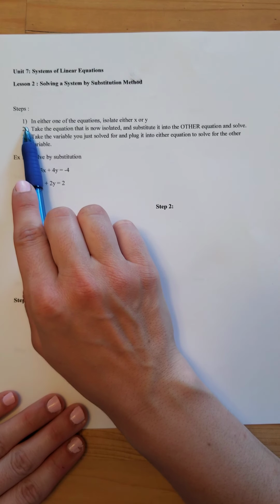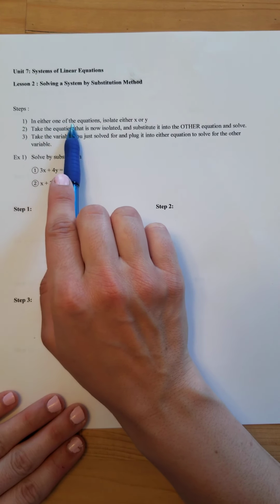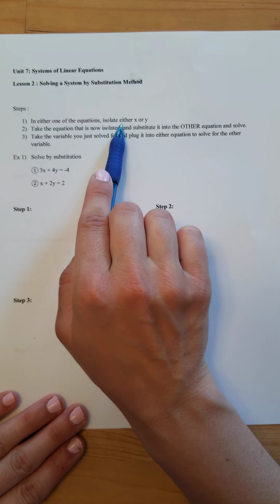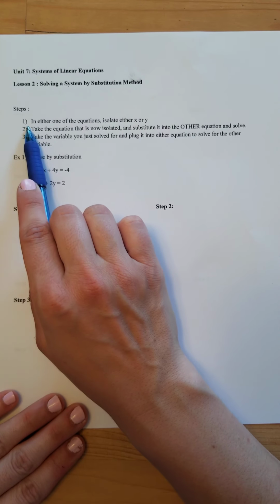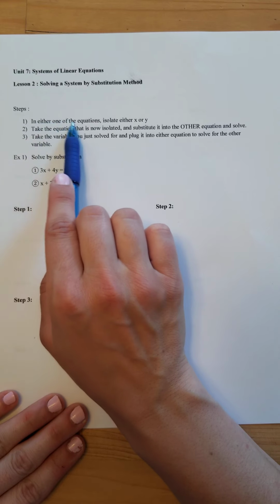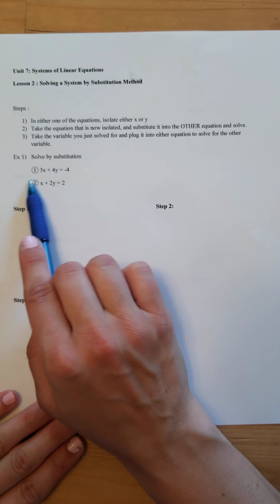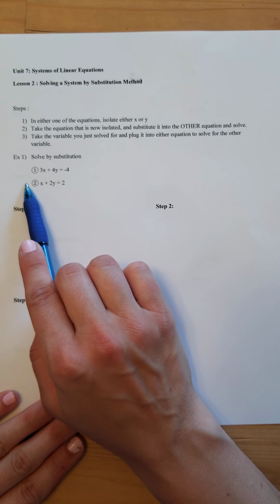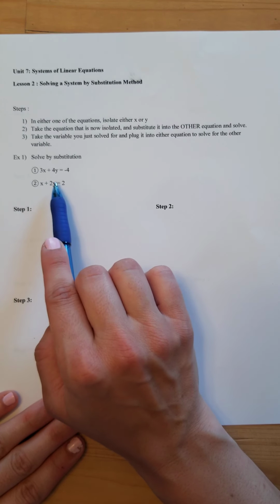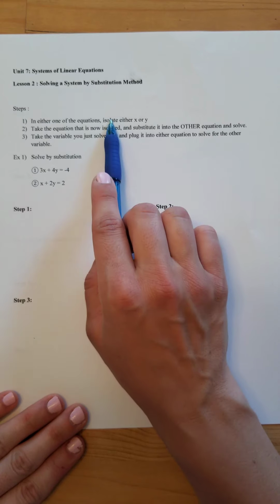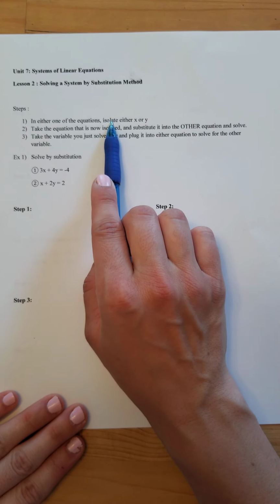So step number 1 is, in either one of the equations, isolate either x or y. So step 1, you have a lot of options. You can pick either one of the equations you want, it doesn't matter. And then you get to choose to isolate either x or y. And remember, isolate means to get it all by itself.